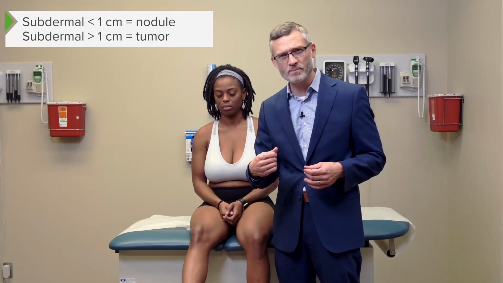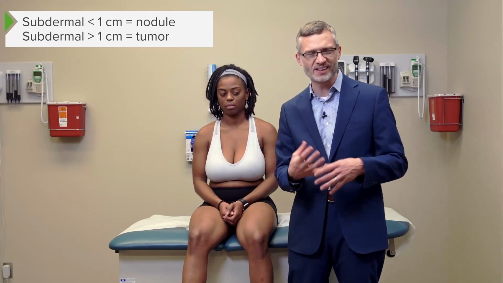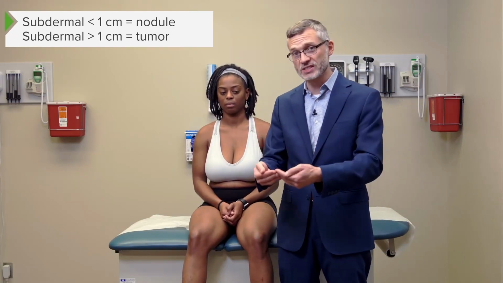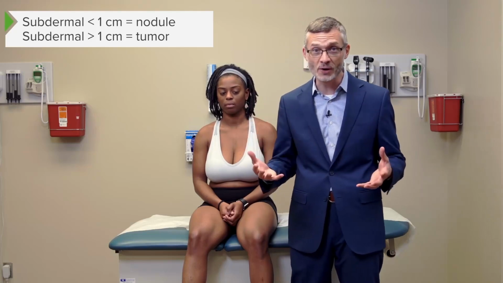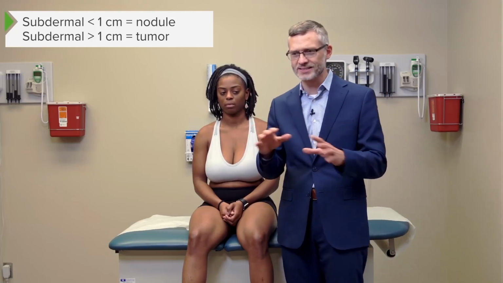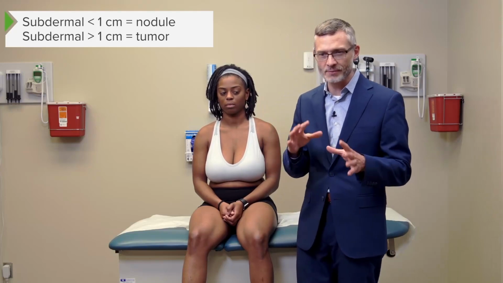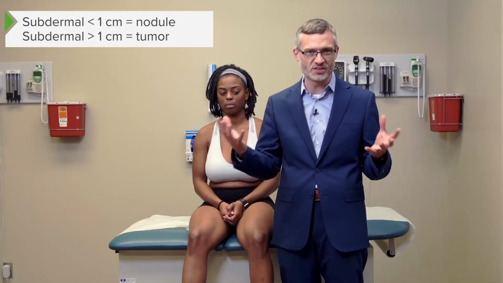If it was not only enlarged, but very firm and appeared to have a subdermal component, at that point we would use the term nodule. And if greater than a centimeter, we'd use the term tumor, though admittedly the term tumor has a lot of baggage that comes along with it, so sometimes we don't necessarily use that term. We would just describe the size of the lesion.